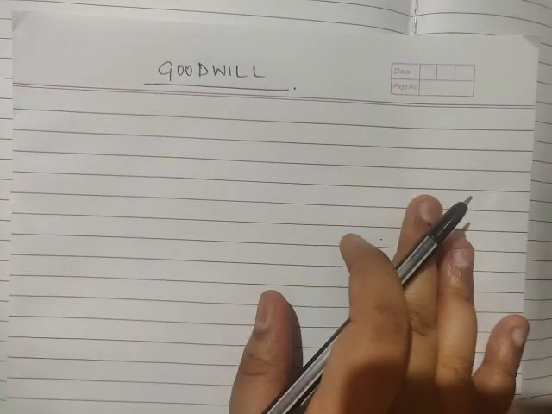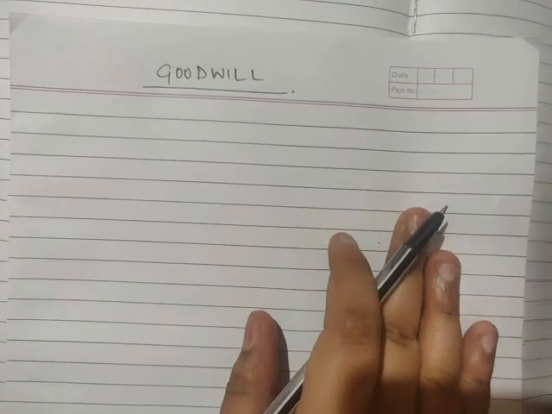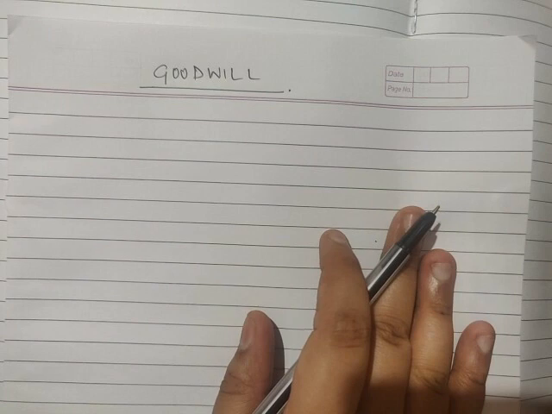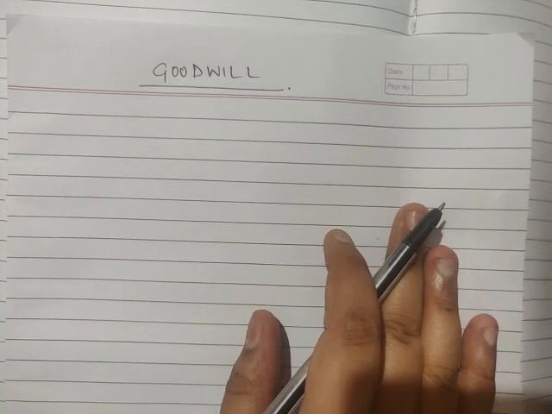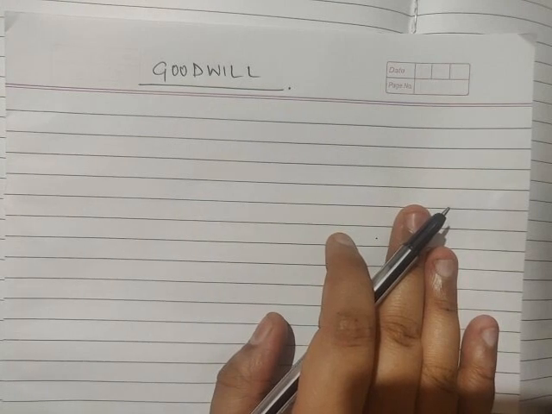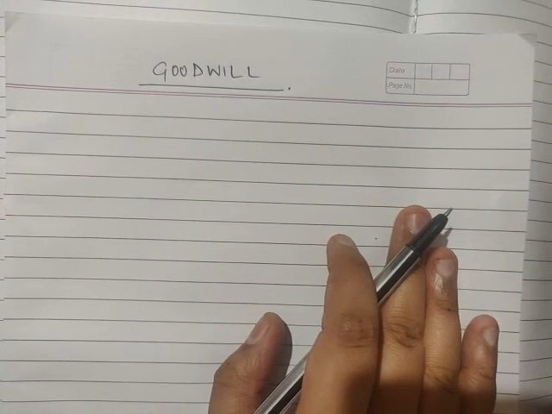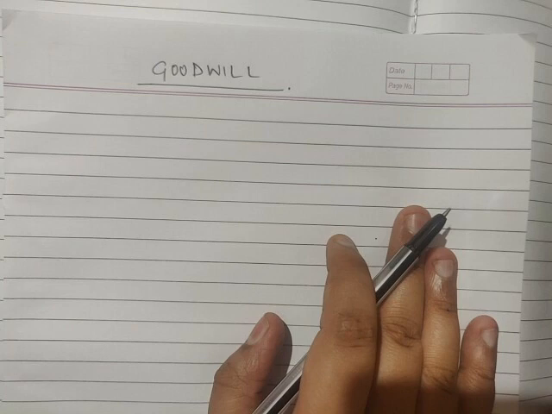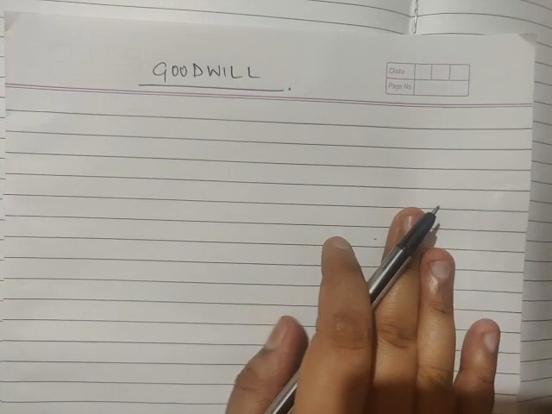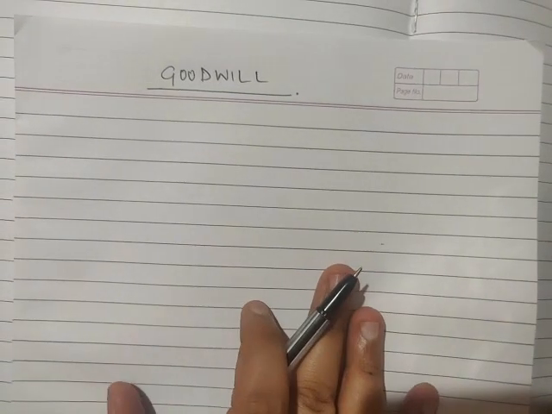Hello friends, till now we have studied the basics of partnership accounting, the preparation of the capital accounts and profit and loss appropriation account, as well as some adjustments with respect to interest on capital, interest on drawings, etc. Today we are going to study what is goodwill and what are the methods for calculating goodwill. So let us understand this with the help of an example.